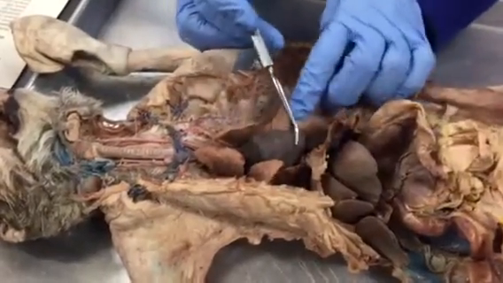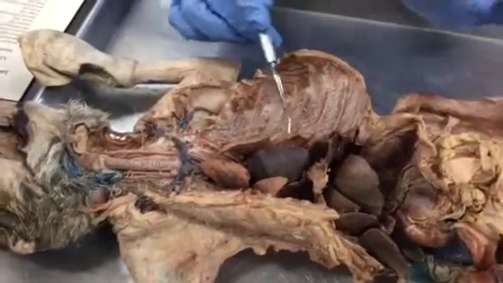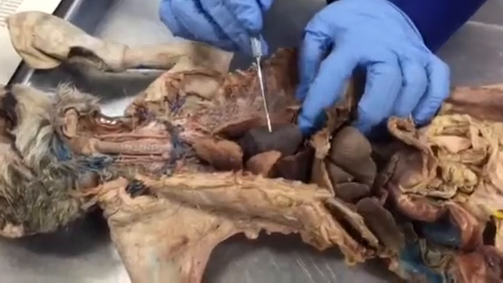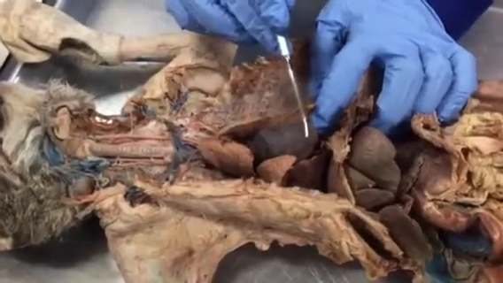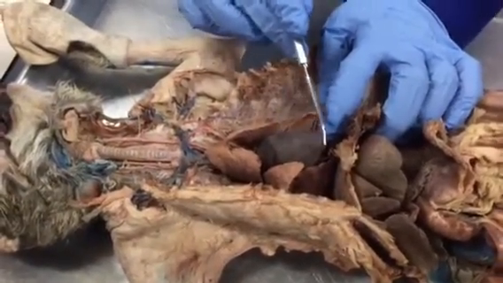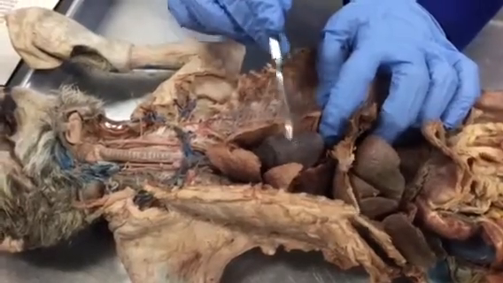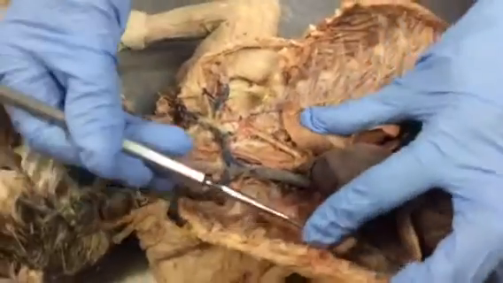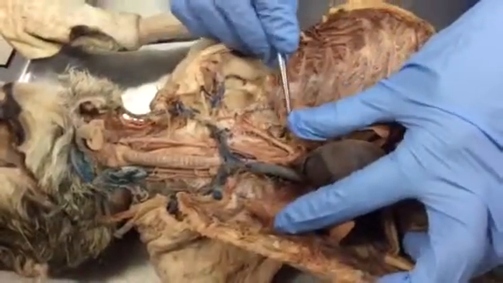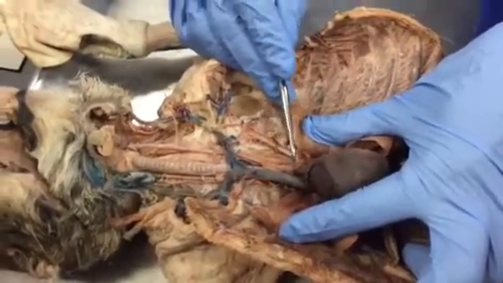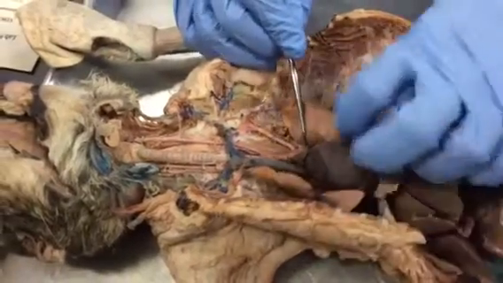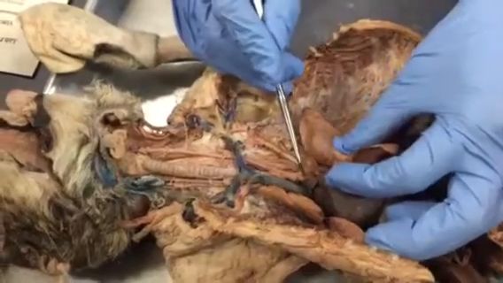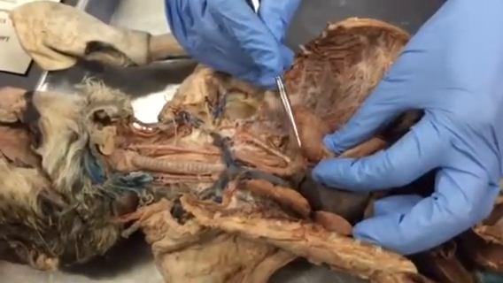Heart. Here is the heart. In this heart, the pericardial sac has been removed, and we see this outer layer, which is known as visceral pericardium or epicardium. In this one, the aorta is very clear. So I will open it, and see here. Now this one here, this is the aorta.